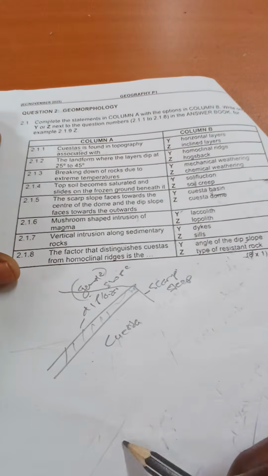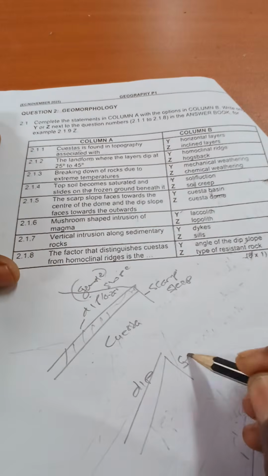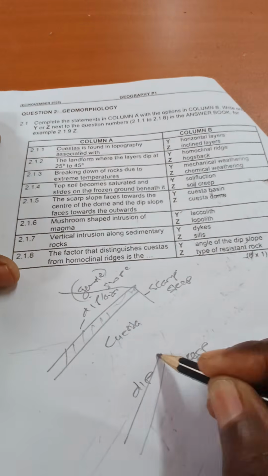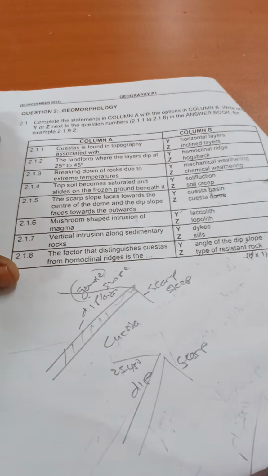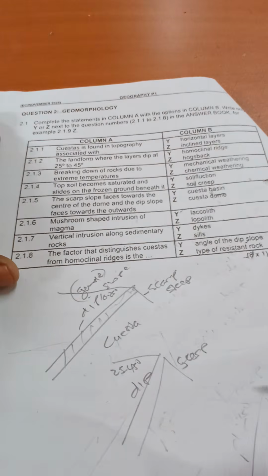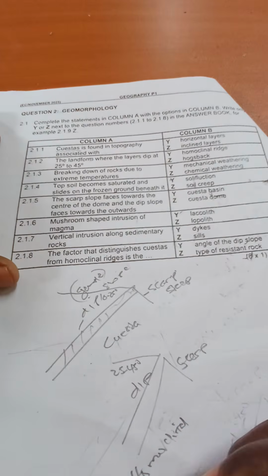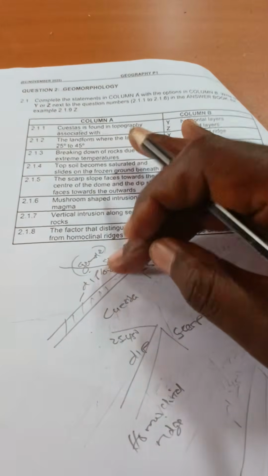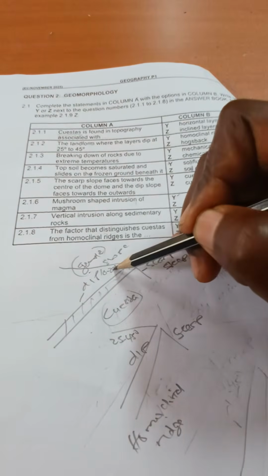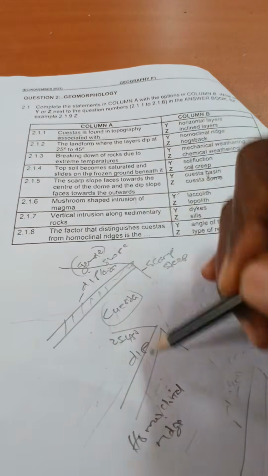Then we have the other one that follows, which means the angle of inclination has changed, but we still have the dip and the scarp. This one ranges from 25 to 45 degrees. That is your homoclinal ridge. The only thing that differentiates the two ridges is the angle of inclination, the angle of tilt. On your cuesta it is 10 to 25 degrees, then on a homoclinal ridge it is 25 to 45. That's what differentiates the two.